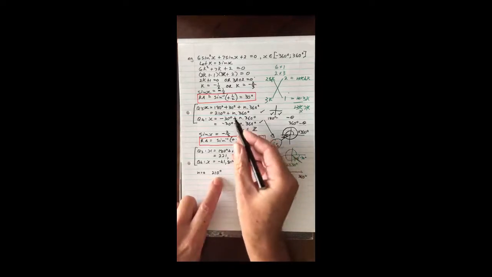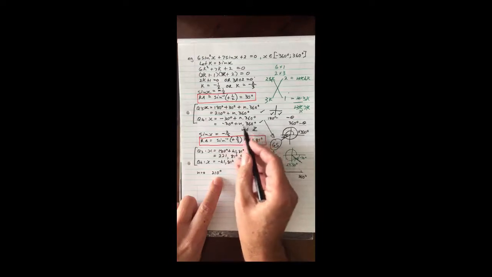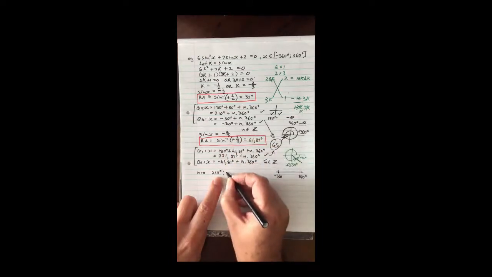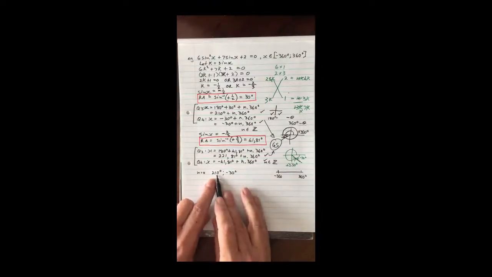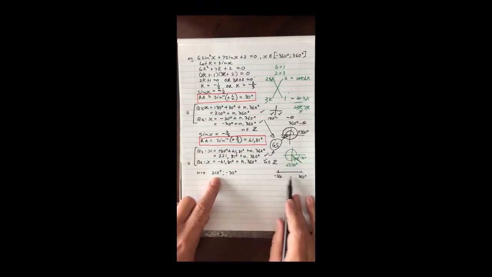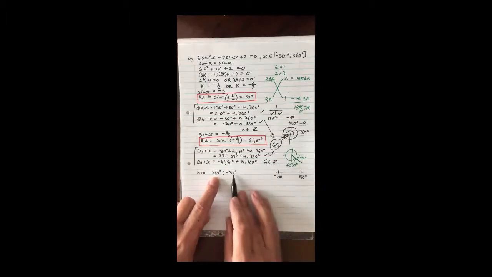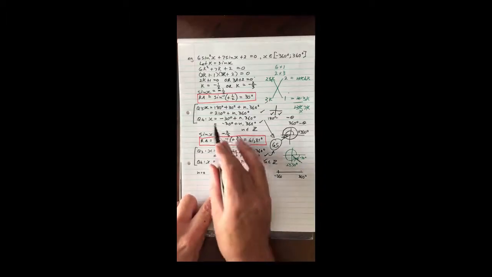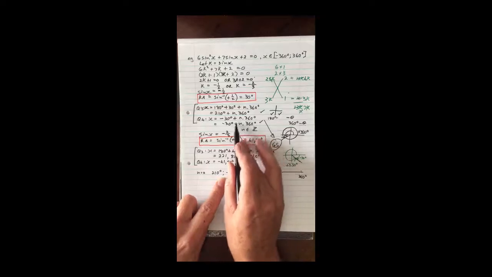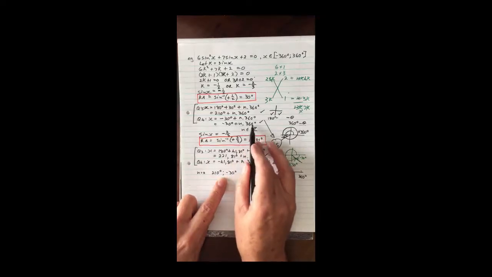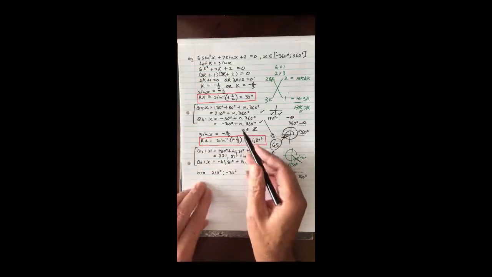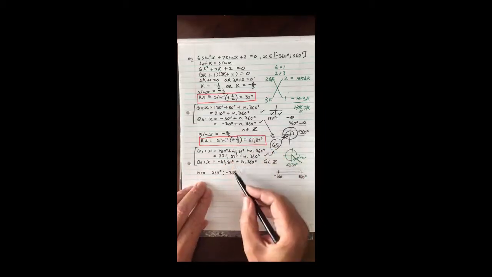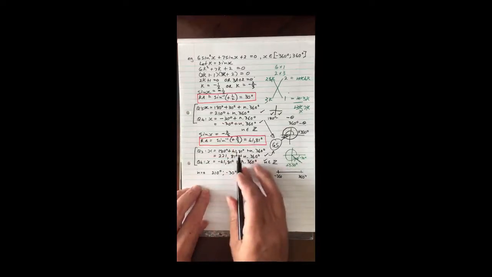Let's have a look at this one over here. That will fall away, so I will have minus 30 degrees. Now, ask yourself, does this exist between minus 360 and 360? Definitely, both of them. Let's go to this one over here.